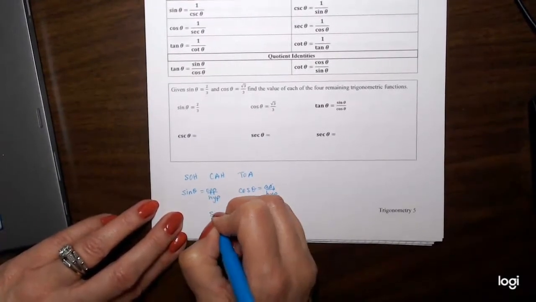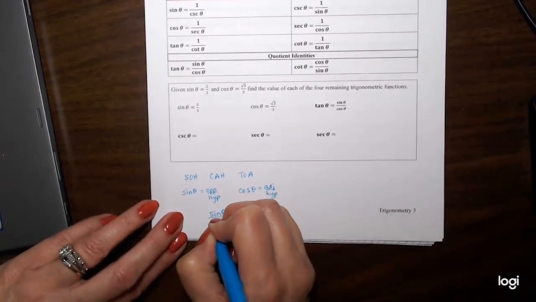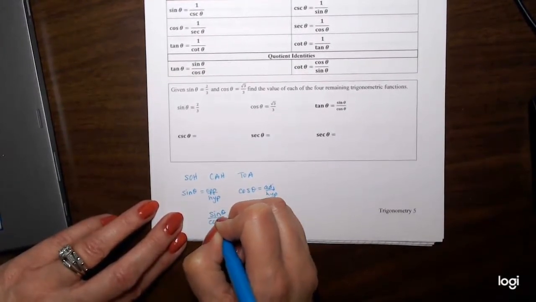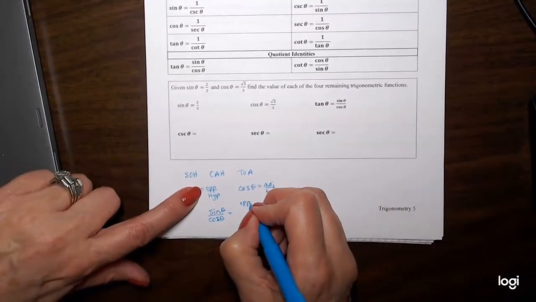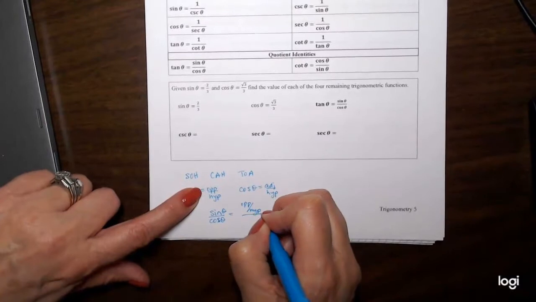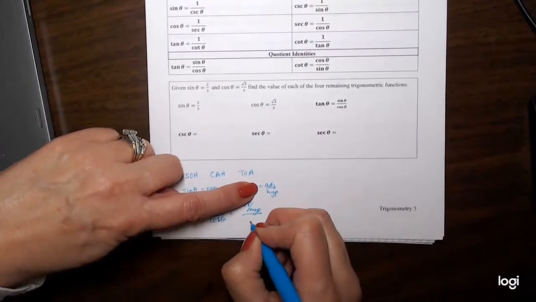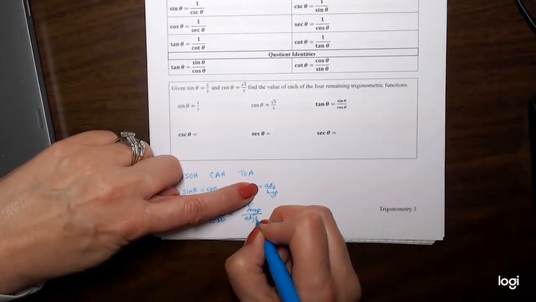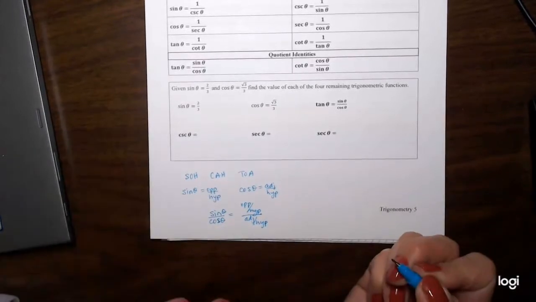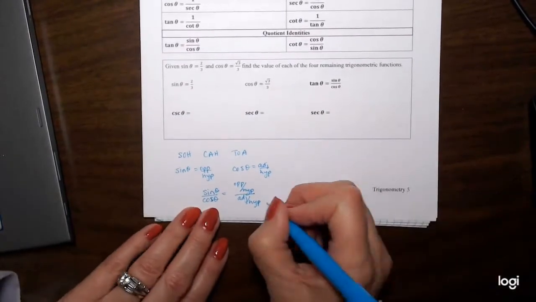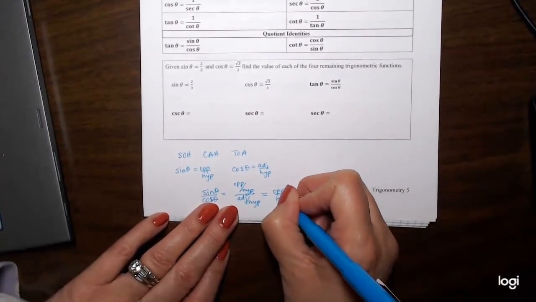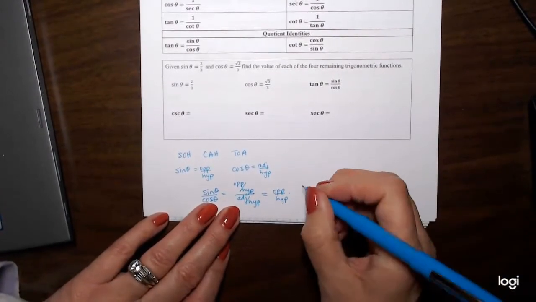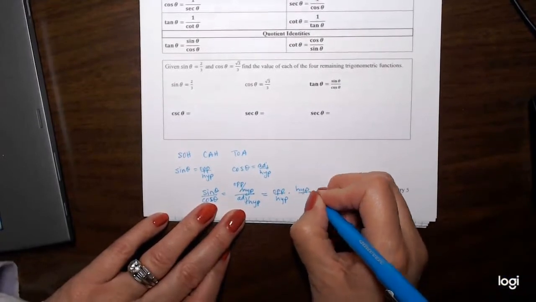And if I want to find out what sine theta over cosine theta is, I would put opposite over hypotenuse, that's sine theta, over cosine theta, which is adjacent over hypotenuse. Now, I'm dividing fractions, so that's the same thing as the numerator multiplied by the reciprocal of the denominator.